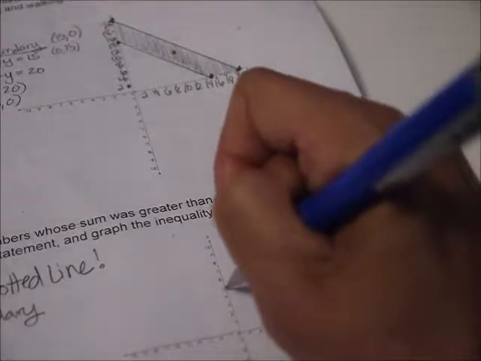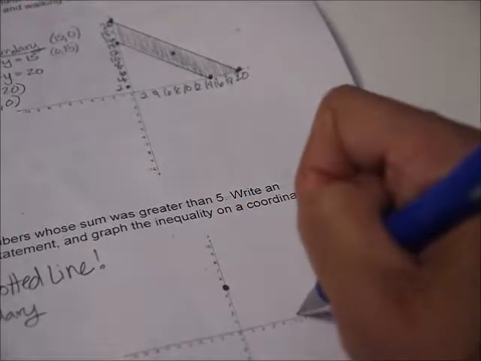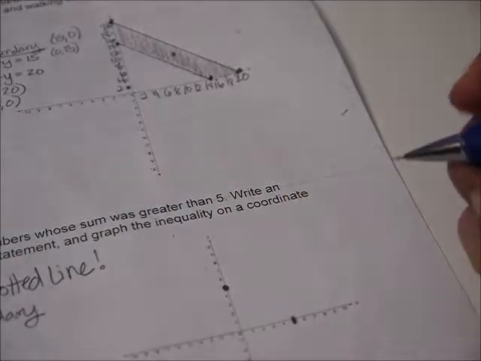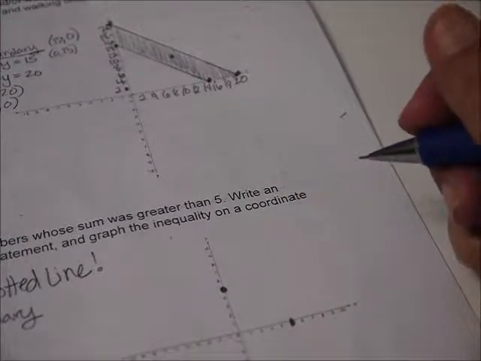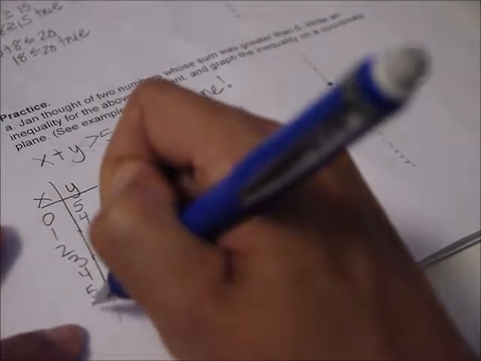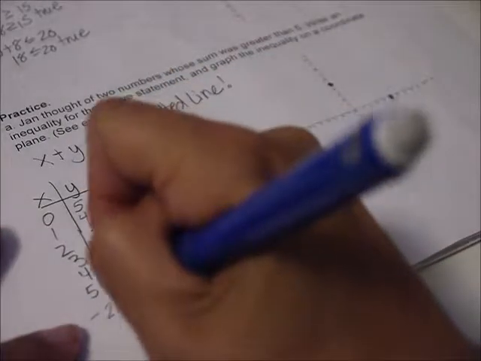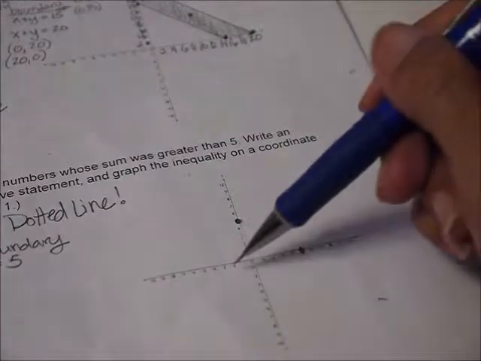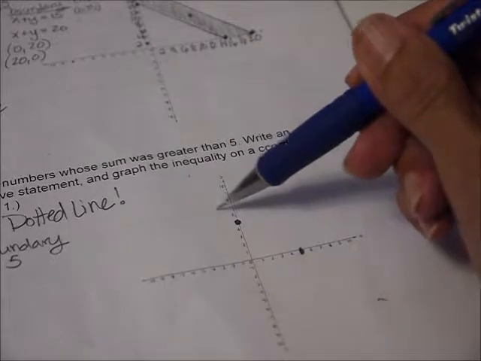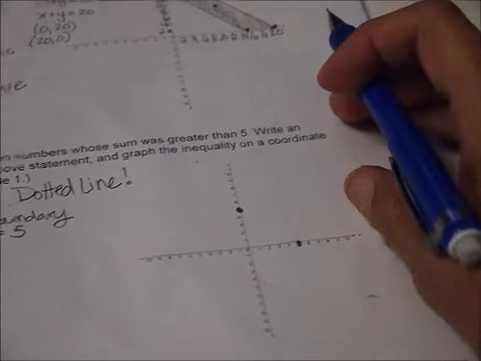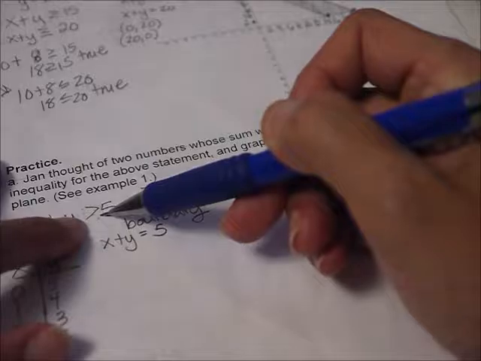And I'm going to pick two of them, 0, 5, and draw that in right there, and 5, 0. Okay, and because we could also have negatives, I'm just going to show you this, if you had a negative 2 for x, negative 2 and positive 7 actually make 5. So we'd go negative 2, and let's just check that. That would be up to here, and yes, that looks like it would be part of the line. Now, like we said, it was a dotted line because this is just greater than.